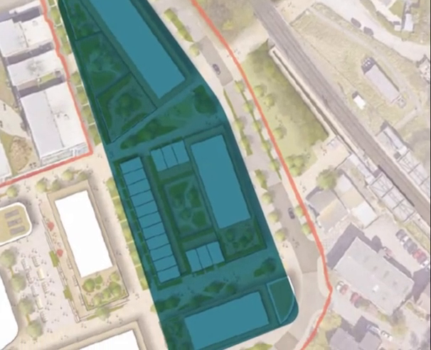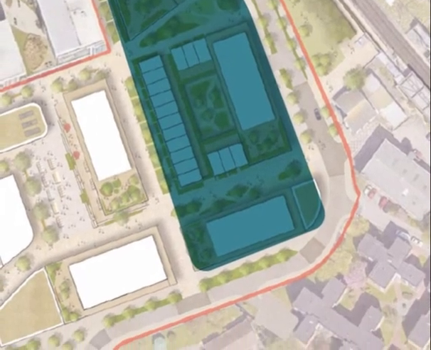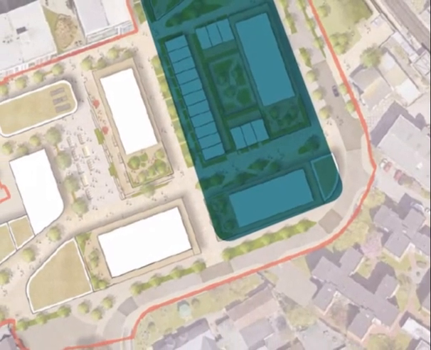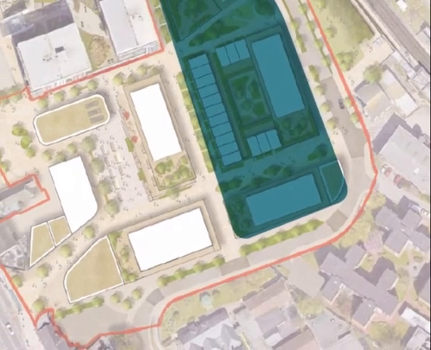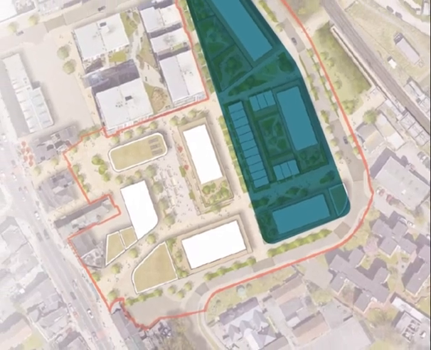Inside of that, there's going to be a mix of tenure. So we're looking at all different uses. So first-time buyers, downsizers, family dwellings, so that we get a real strong community that is constantly using the space, both daytime and nighttime.